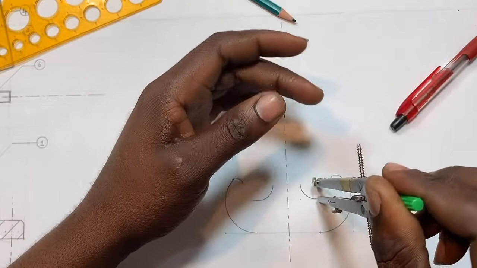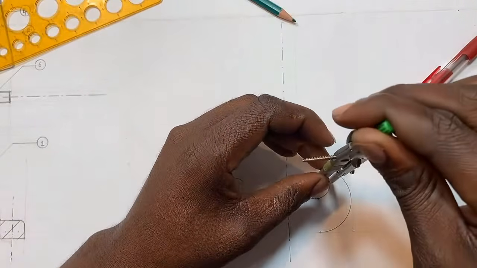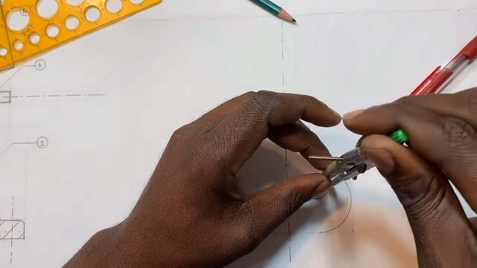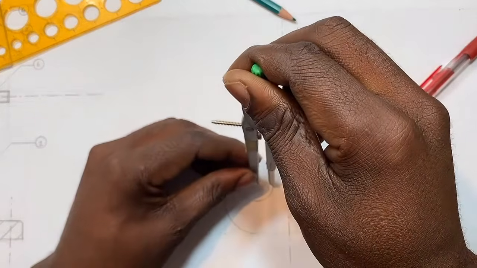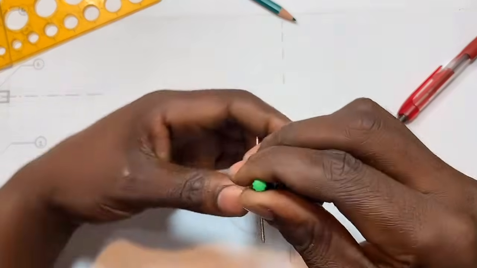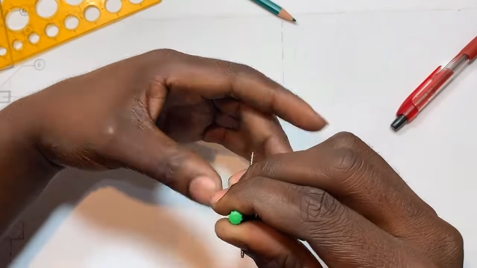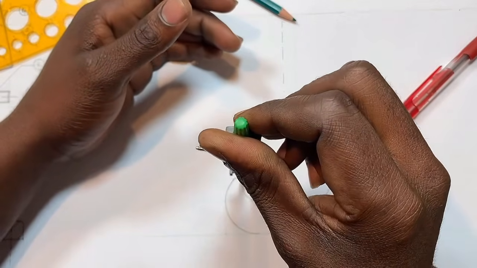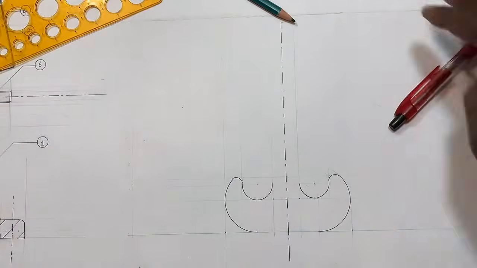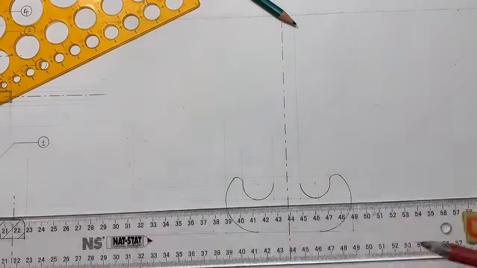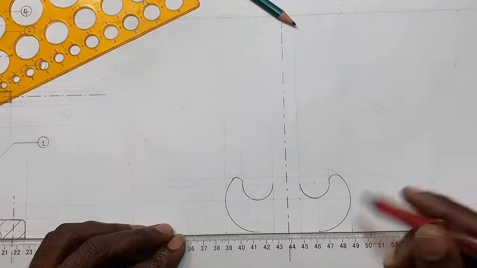There you go. It's right there. Even this other side, from here, it's right there. You understand? That was the hard one. So now I can come and have it solid down here.